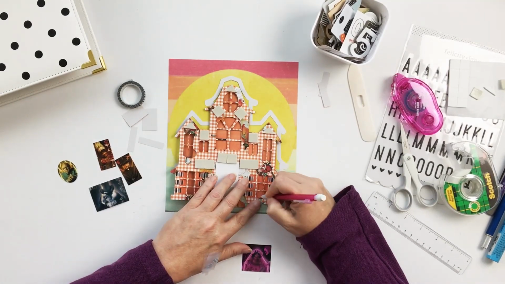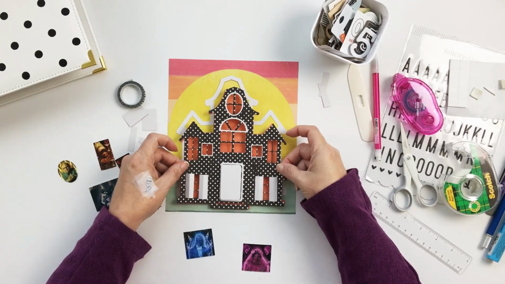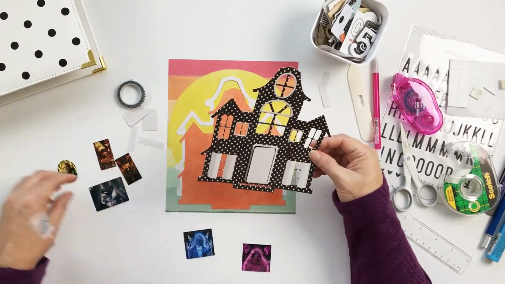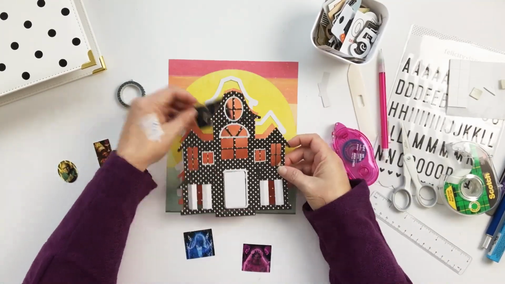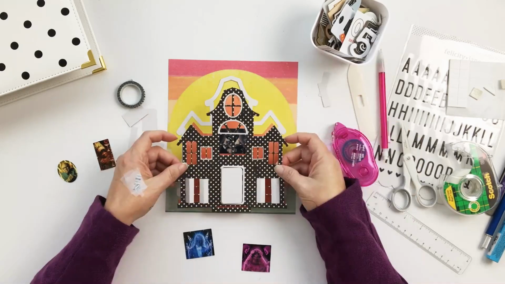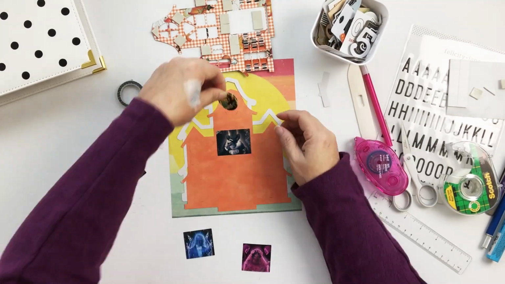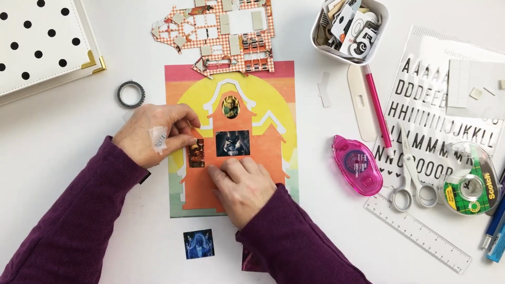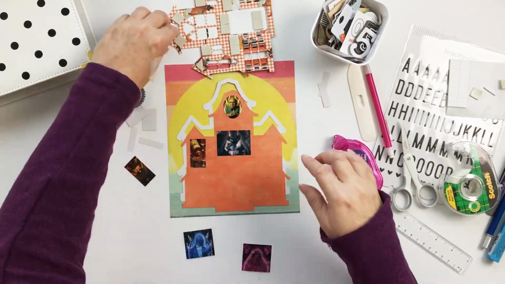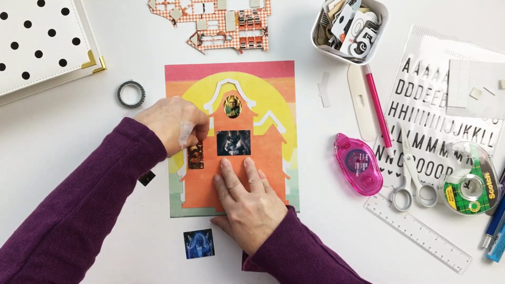So, at any rate, let me mark those down, and then I'll have an idea of where to put the photos. And that worked out actually pretty well. I like how that went down. There was one photo that stuck out above the image. It's that center one that I've already put down.